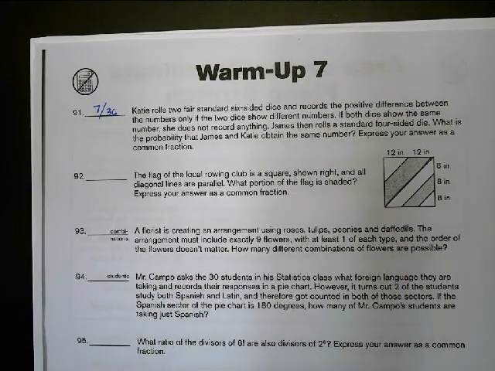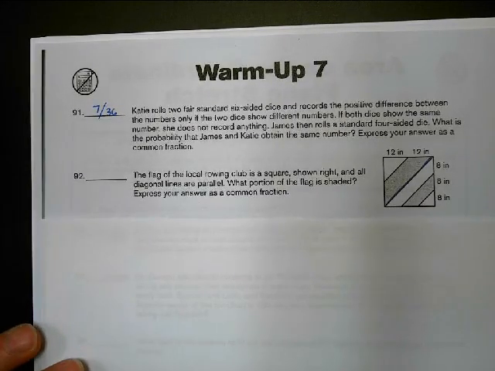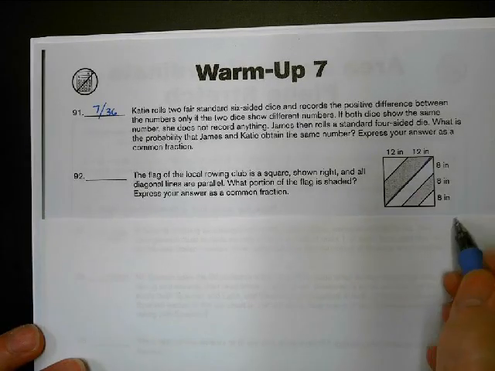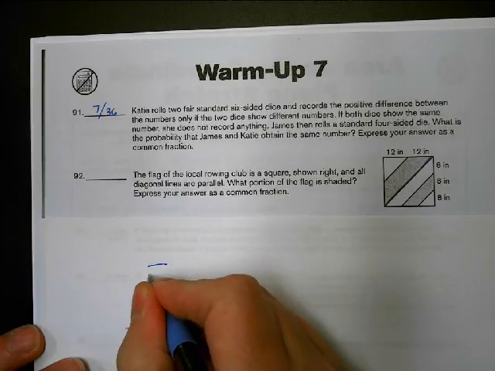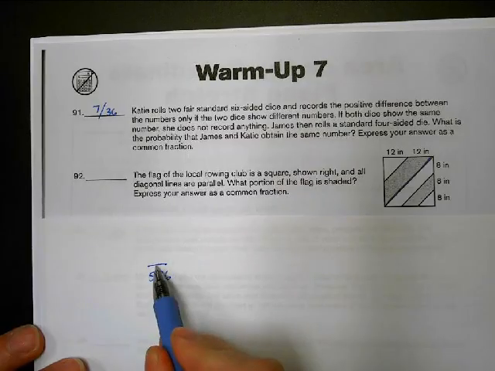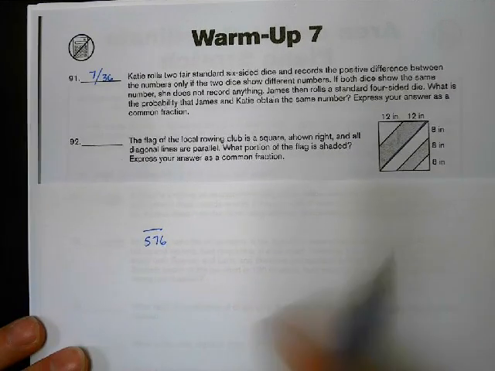So what I'm going to do is I'm going to split it up, and I want the portion of the flag that's shaded. So 24 by 24, what's that, 576? Yeah. So there's a total area of 576, and I want to put up in my numerator the total shaded area. So I'm going to do it by subtraction.